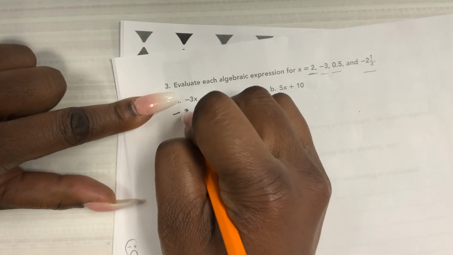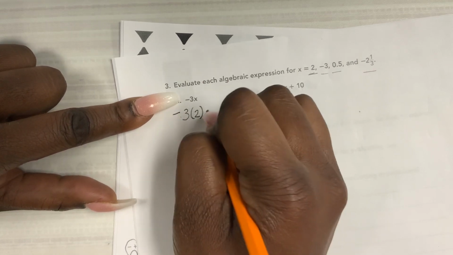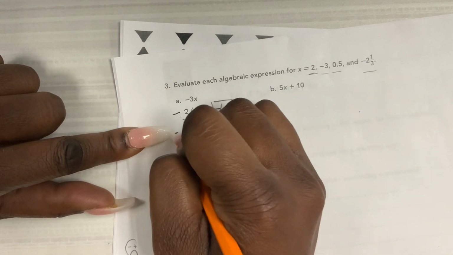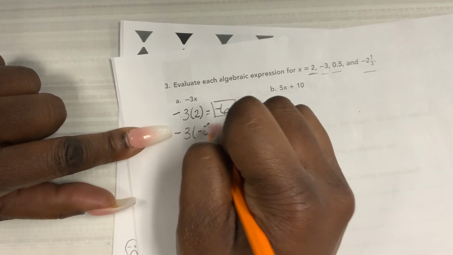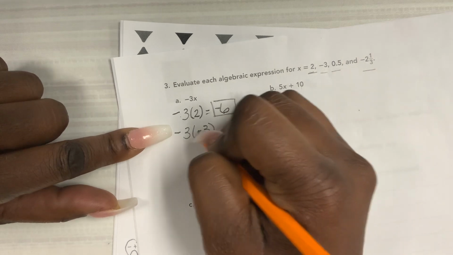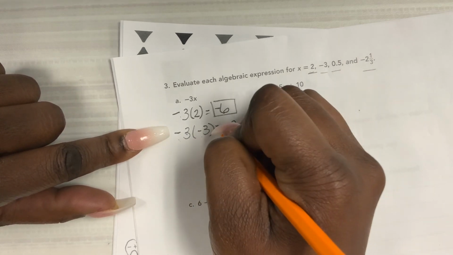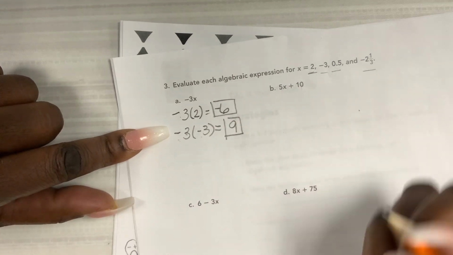So this is negative 3 times 2, which is negative 6. My next one, negative 3 times negative 3. 3 times 3 is 9. A negative times a negative equals a positive. So I'm gonna leave it at positive 9.